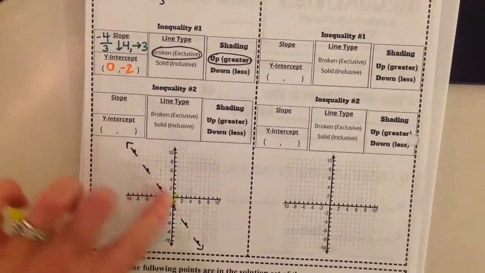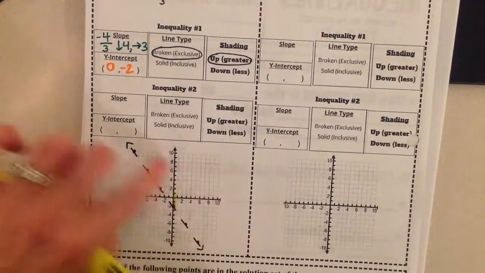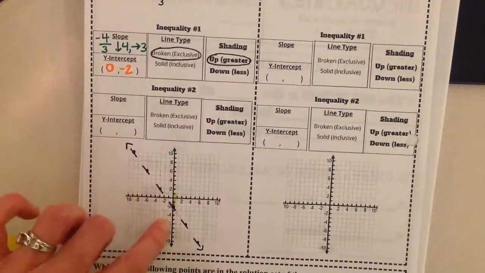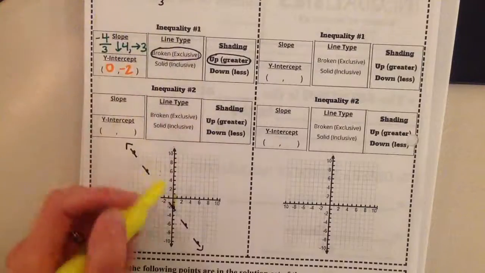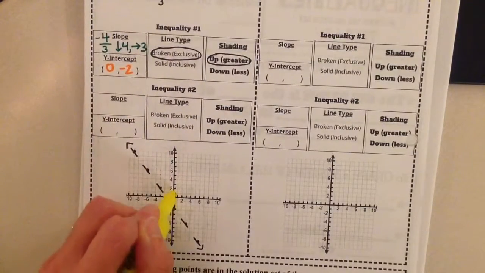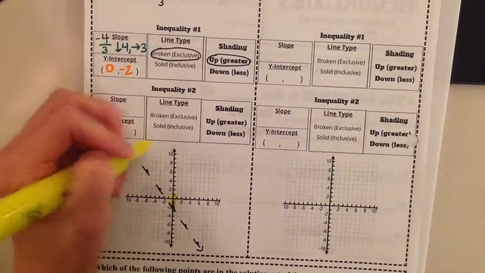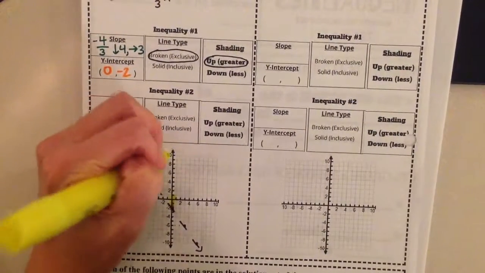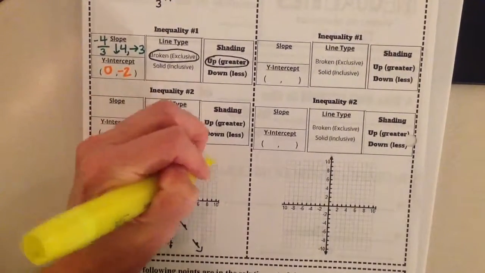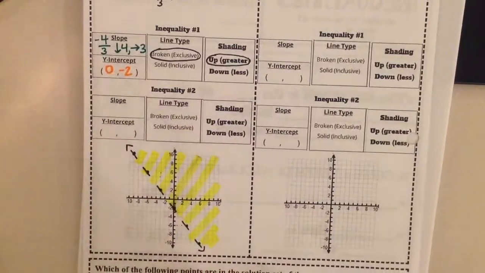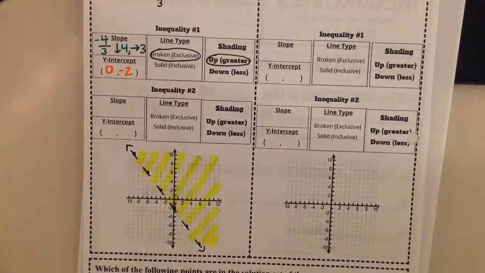And you see your broken line? It split this coordinate plane. I have a region here, and then I have a region down here. And if I'm going to be greater than, I want to shade the region that's up from my boundary line, which means this is the region right here that gets shaded. Now, you could certainly color all of this in, but to save my highlighter, I just kind of make stripes so that I can see.